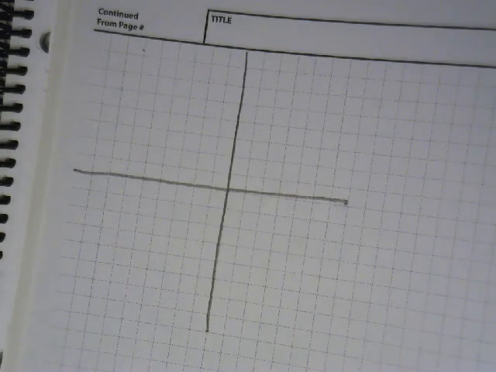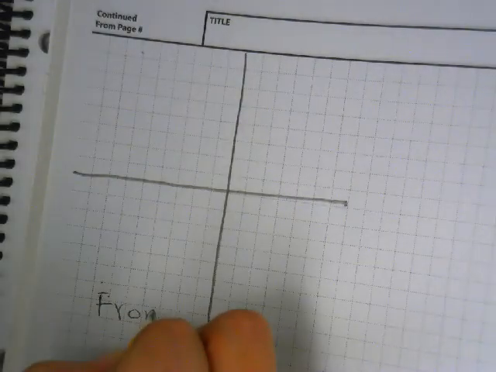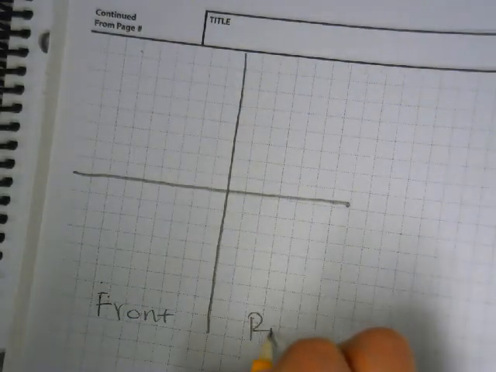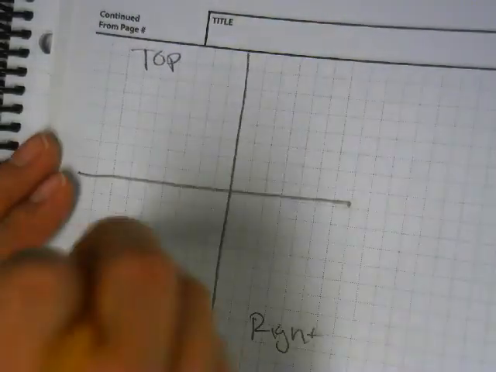Yes. I signed the green packet, but I grabbed the wrong one. Okay. Can I bring it Monday? Yep. Front. Right. Top. Nope. Good question.